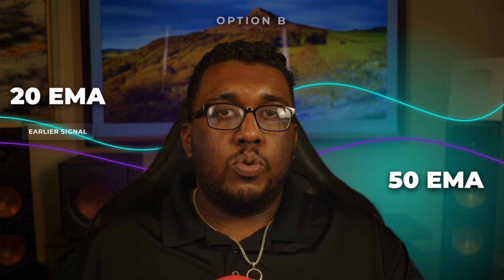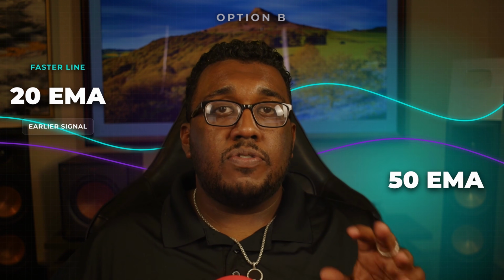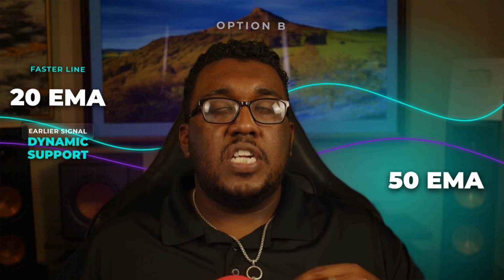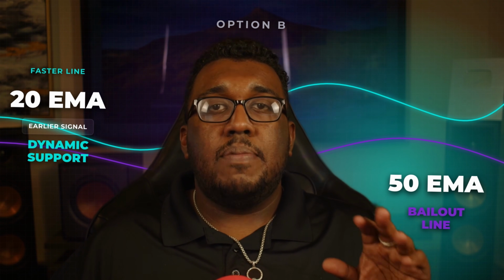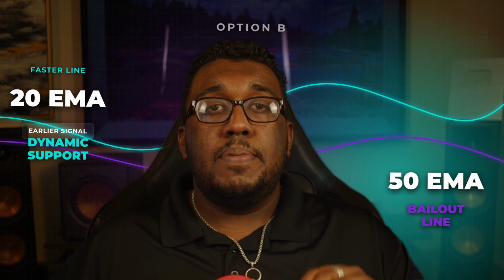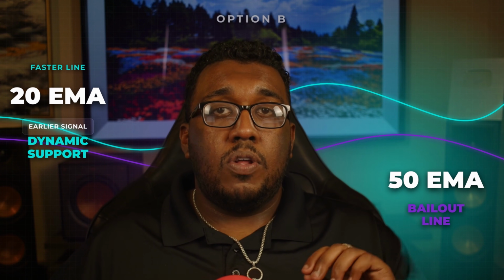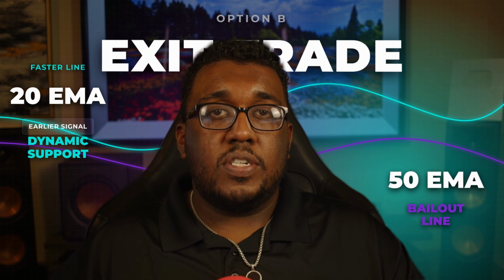Whether you guys use the 20 or the 21, the faster line is going to be your dynamic support level here, and the 50 is going to be your bailout line. So if the trend starts to weaken or starts to fall down below that one, it's time to exit the trade. That trend is going to be your best friend. So if it breaks down below both, that's where you guys have to call it quits on that trade.